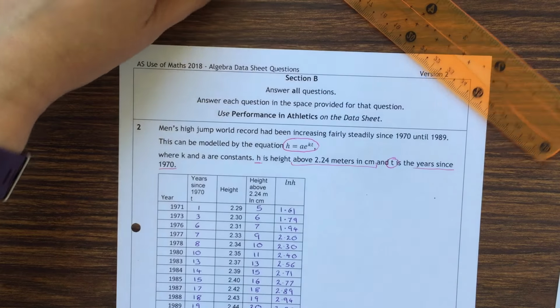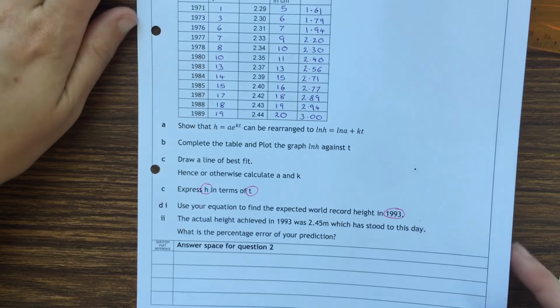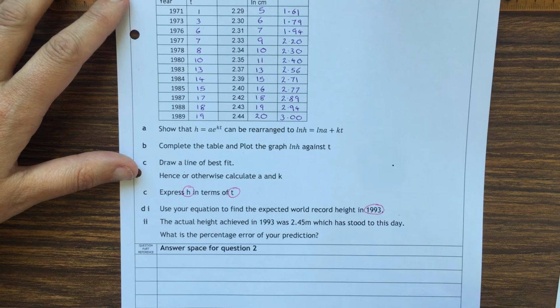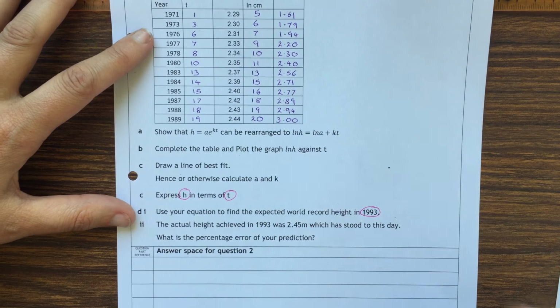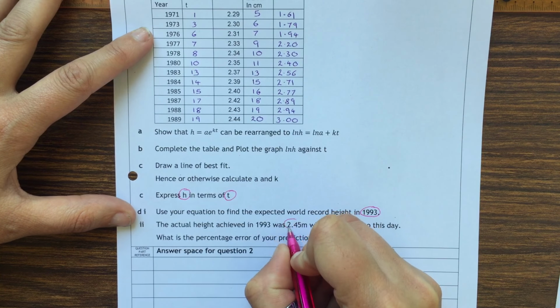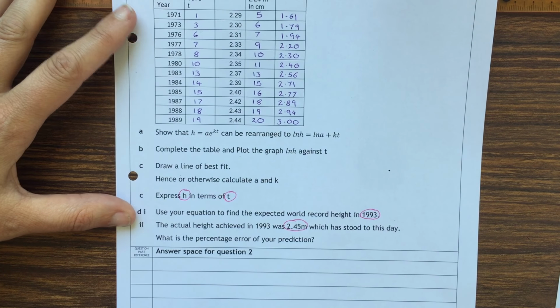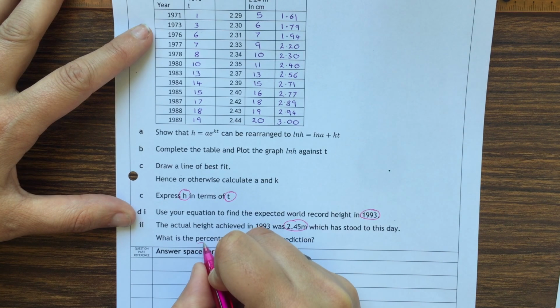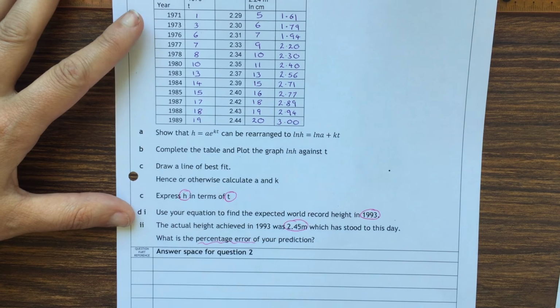Okay, so last bit. The actual height achieved in 1993 was this, and what we want is a percentage error.